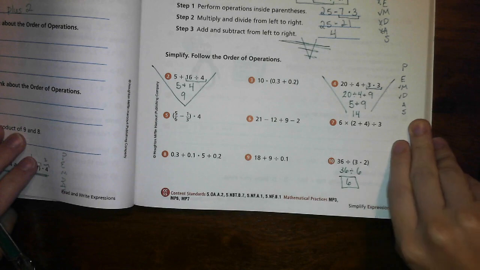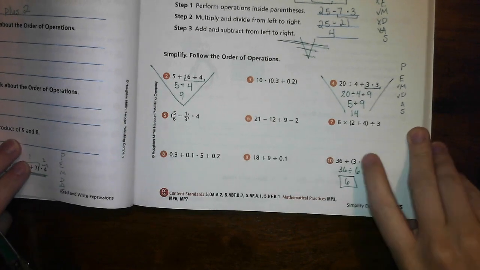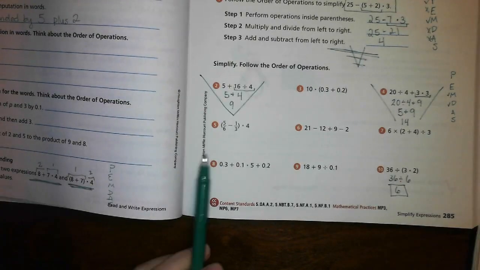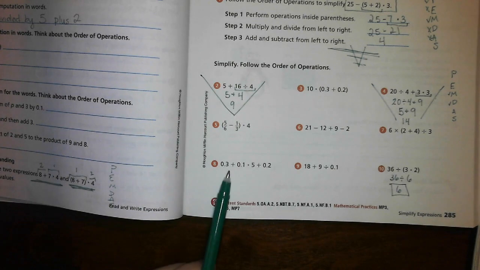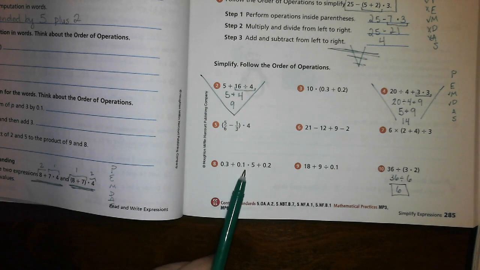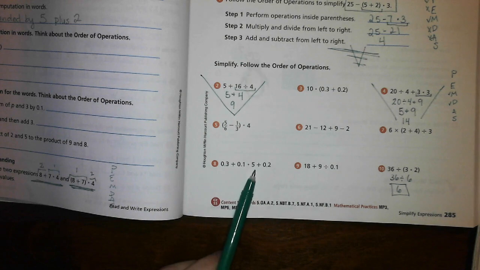Let's do number 8. Number 8 says 3/10 plus 1/10 times 5 plus 2/10. We have a few of the same operation, but thinking about our order of operations, what has to be done first?